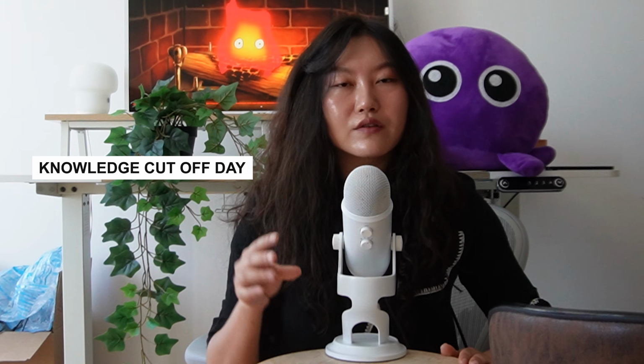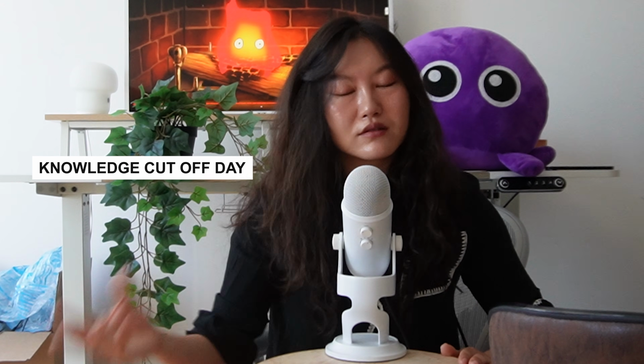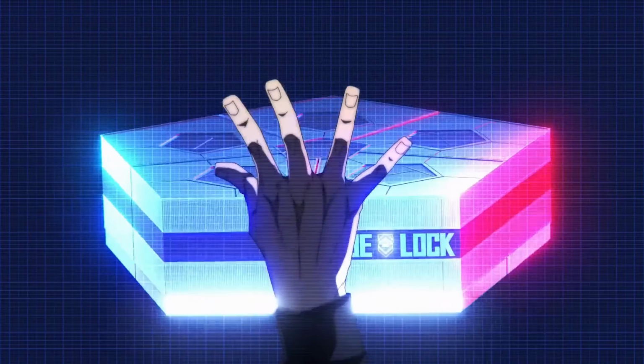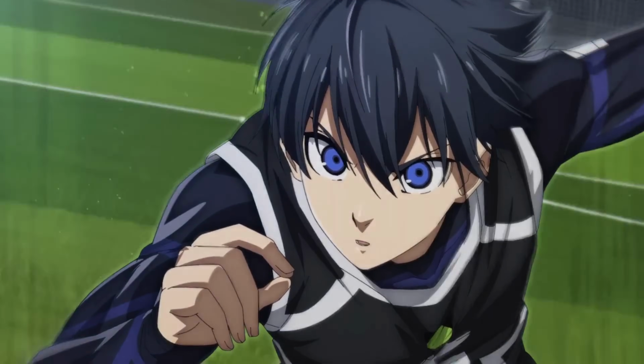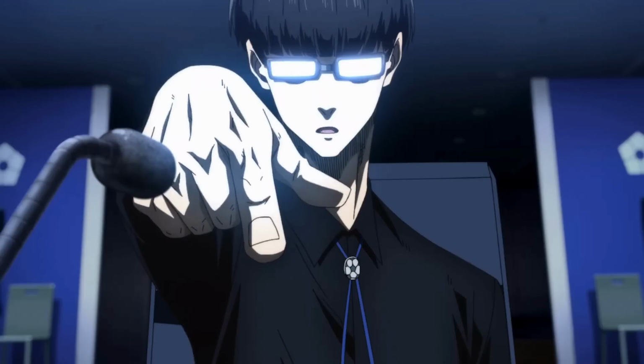You should also keep in mind that each model has a knowledge cutoff date. So if you ask it questions after its cutoff date, it's not going to know the answer. For example, if a model's cutoff date is October 5th, 2024, it would have no knowledge that the second season of Blue Lock has just dropped and cannot provide you any information about that. I am very excited to watch that season after I make this video.